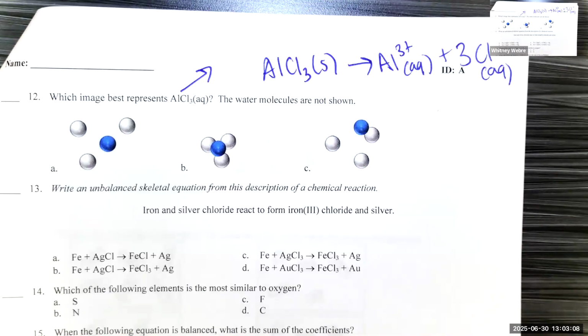I love this type of question because it challenges you: do you understand whether it is molecular or ionic? Maybe I'll ask you this question again, but all I'm going to do is change up the letters. So I'm just going to challenge you that way.